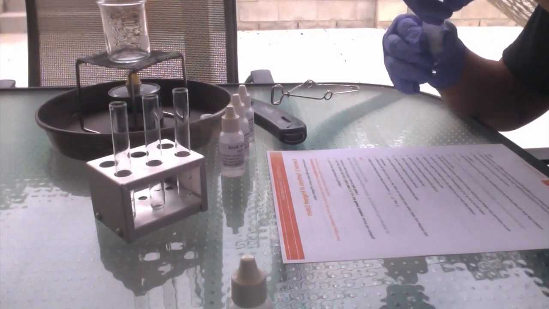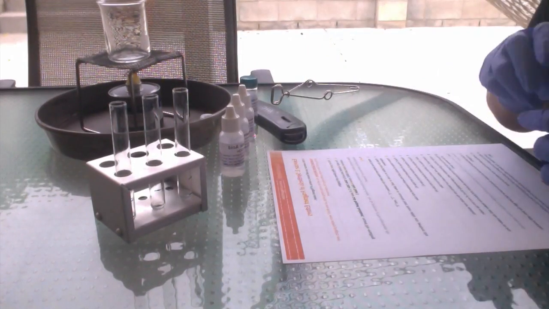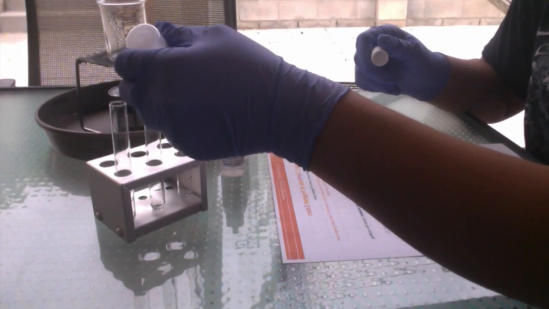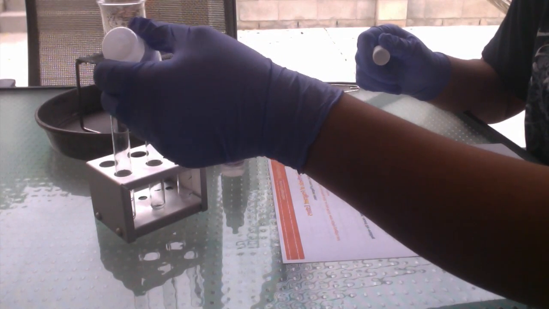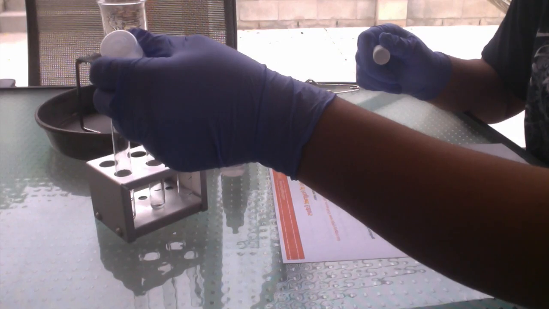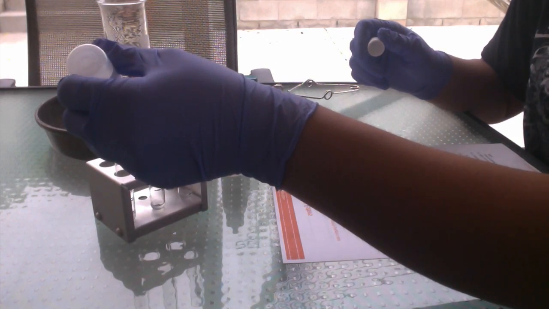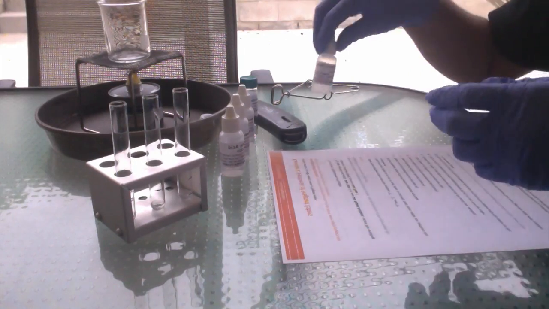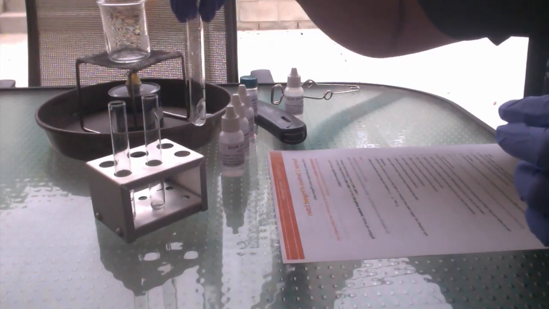And 2 drops of sulfuric acid into each test tube. Now we're going to swirl them.